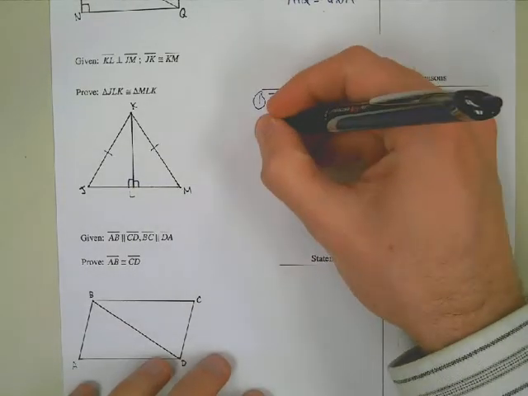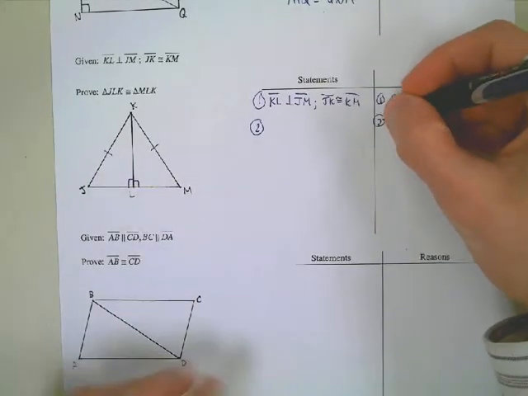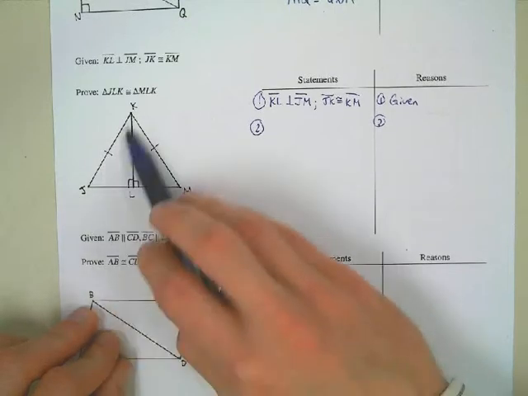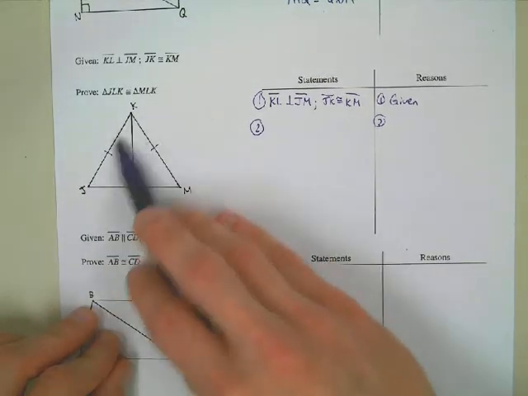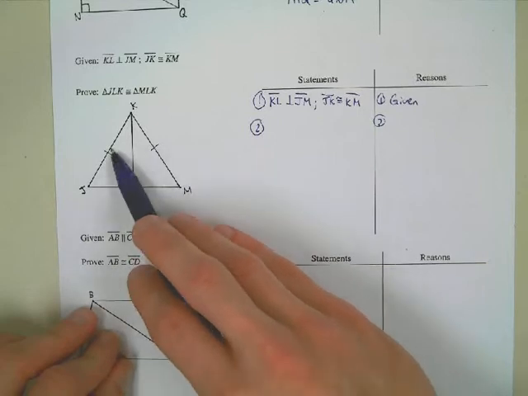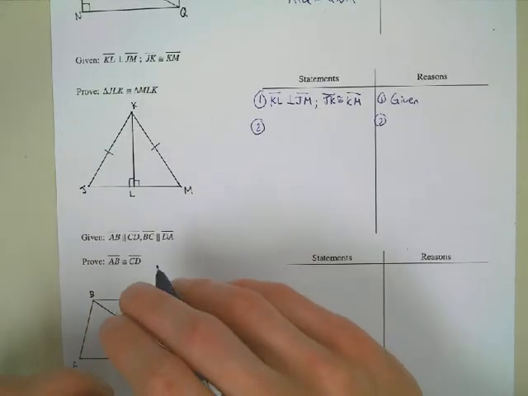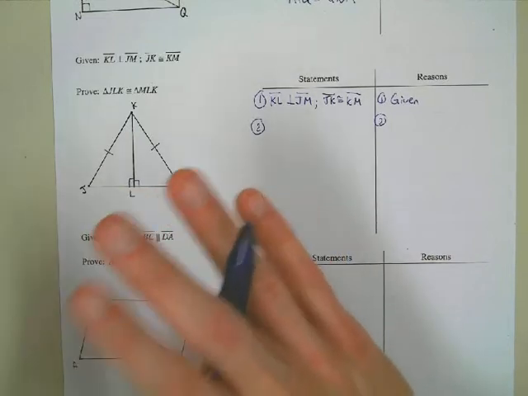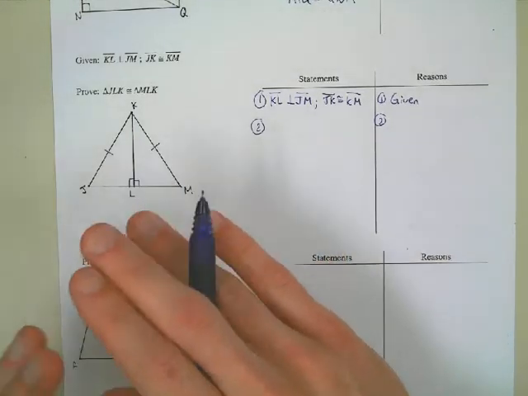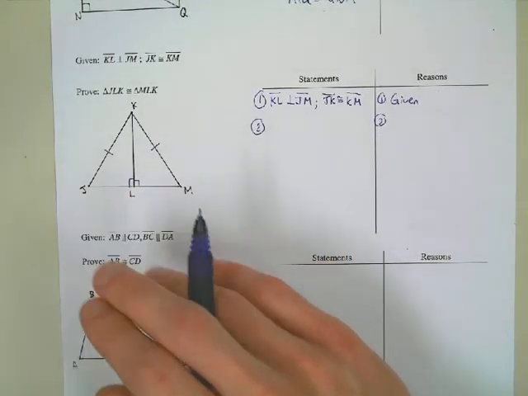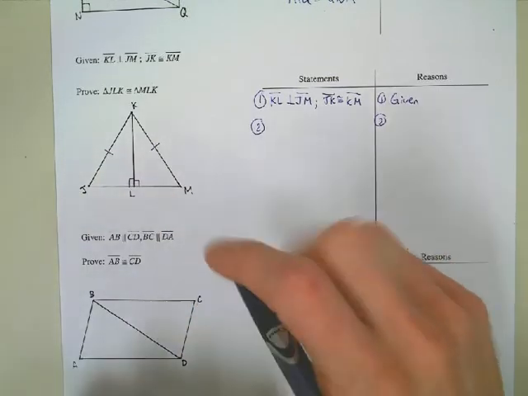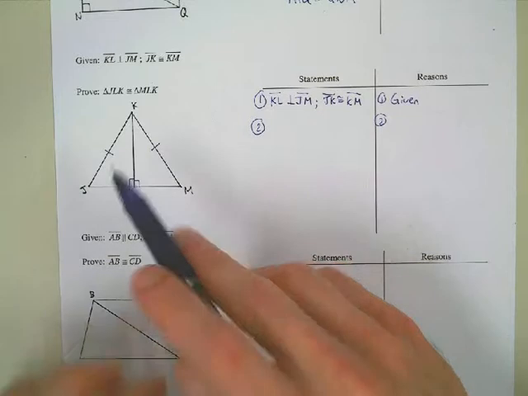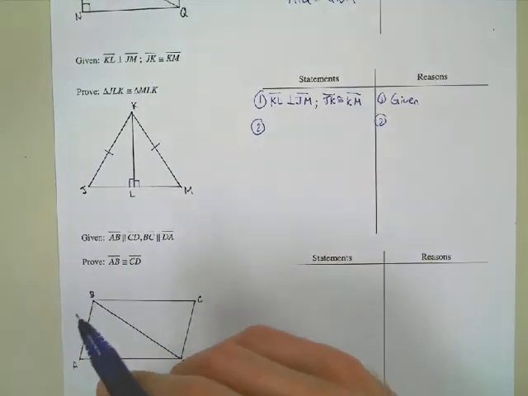So Ramel, this side JK here, it's opposite the right angle. So what part of a right triangle is that? What do we call that when it's the side opposite the right angle? Do you remember what that's called? I know we haven't talked about right angles a whole lot. We just kind of talked about it today. Remember, we're trying to prove these two triangles congruent here using hypotenuse leg. So if it's the side opposite the right angle, is that the hypotenuse or is that the leg of a right triangle? It's hypotenuse, that's right.